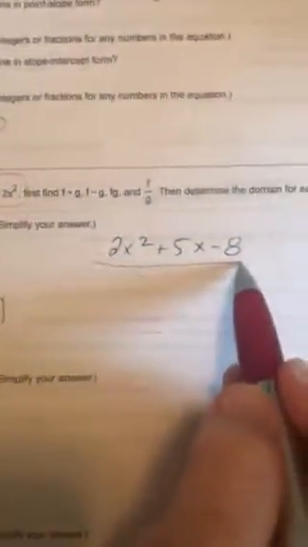So this is my f, and this is my g. It says find f plus g, f minus g, f times g, and f divided by g, and determine the domain of each function. So that's what we're going to have to do on all of them. So f plus g, we're just going to add them, and it's going to be 2x squared plus 5x minus 8. And the domain of this function is given to you here.